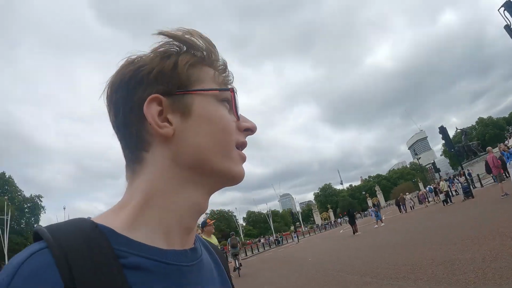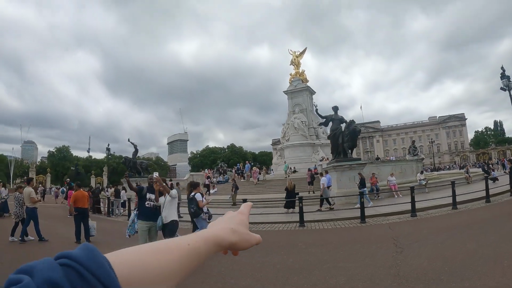There are thousands of people around. Everybody's having their photo taken in front of the gates, the plants over there, and of course the main building itself. The Queen Victoria statue in the middle has loads and loads of people on it. I was the only person on there at one point, which is just absolutely crazy. So yeah, we walked through St James's Park.